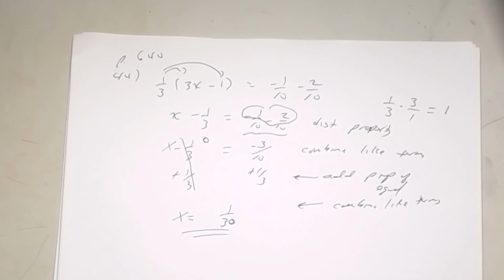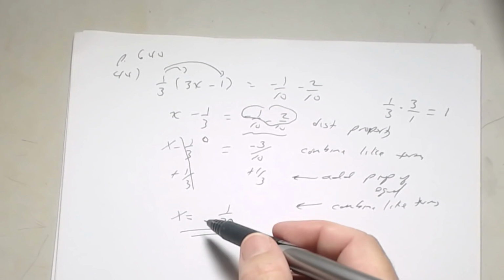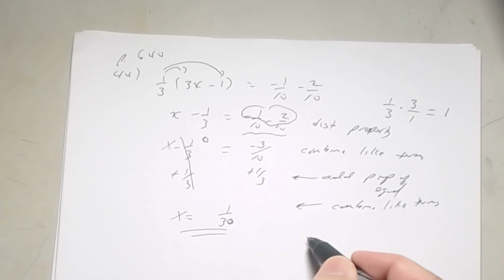So x is 1/30th. All right, now, just real quick, let's review how to do this from last semester. So on your test, you use your calculator, because you're not going to have time on your test to actually do what we're about to do. But from a previous course, what is the smallest number that 10 and 3 go into evenly? 30.